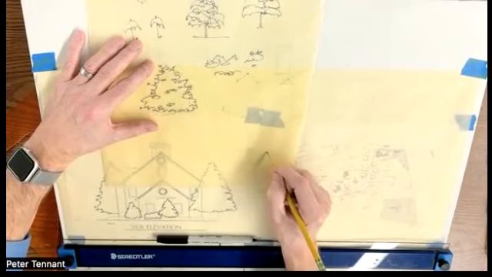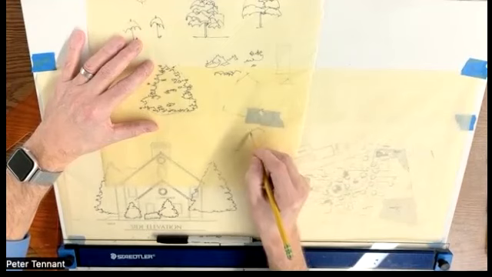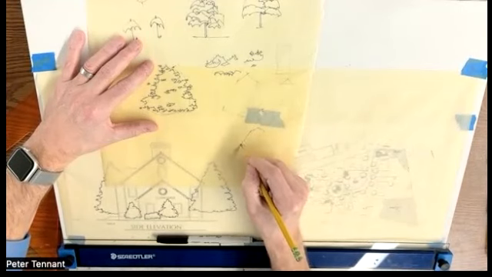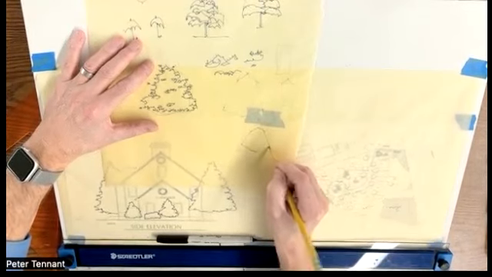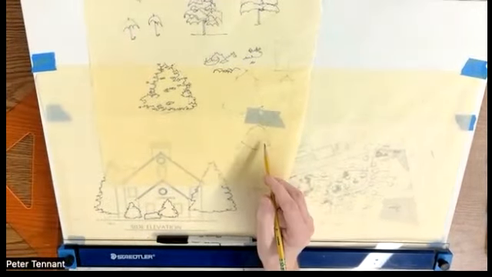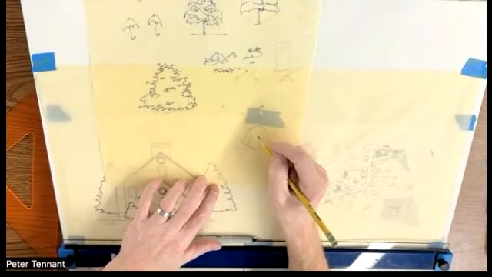If we started with the triangle, cut off the top, and then cut off the bottom. All right, so you can make it narrower, you can make it fatter.